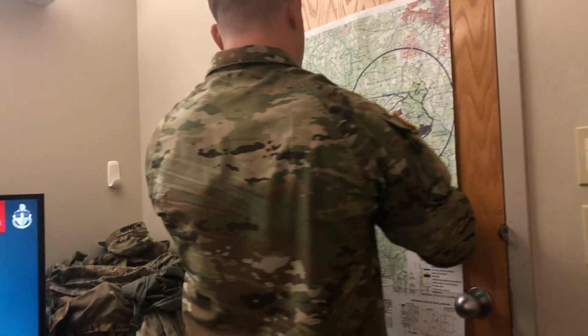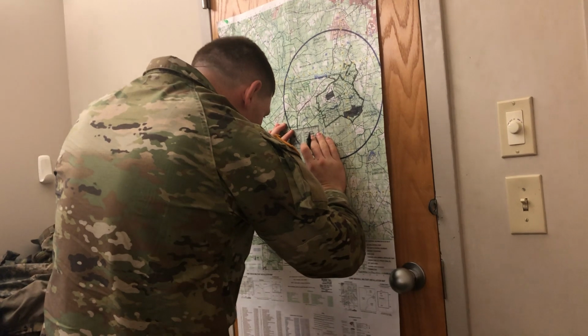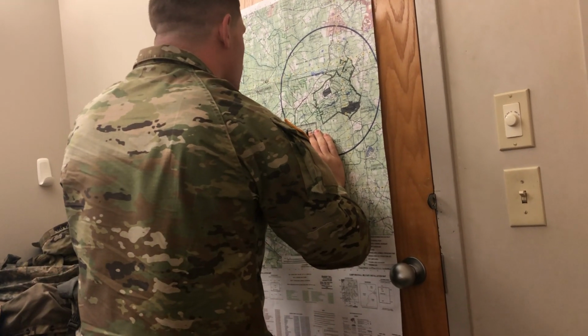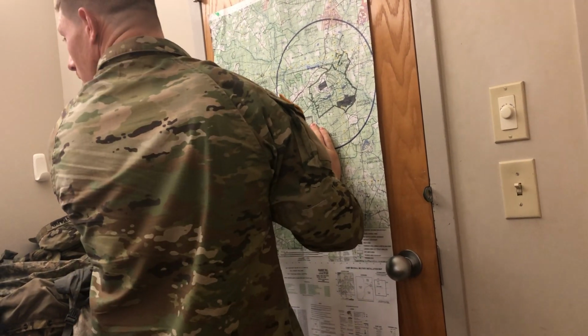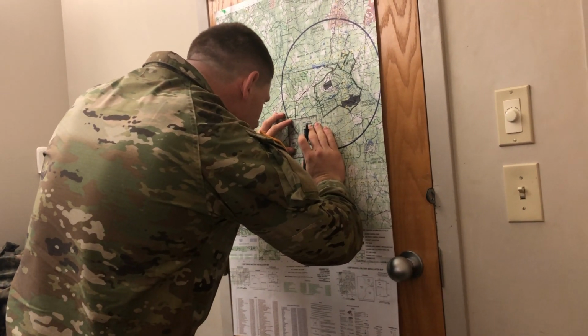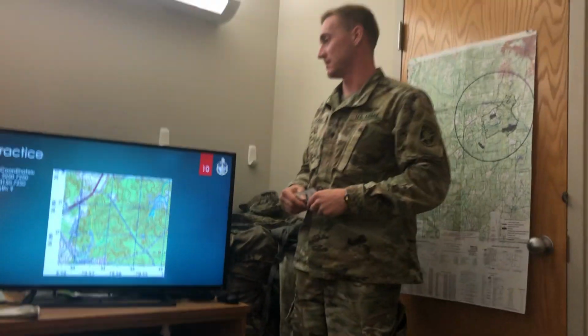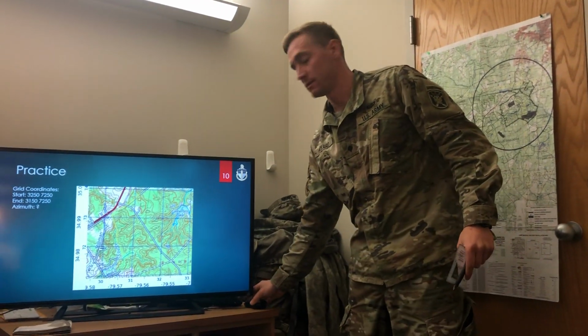Now I'm going to align my protractor. And find an azimuth of 270 degrees grid. Specialist Waller, you did an excellent job and have performed the task to standard with all 5 performance measures. Good job.